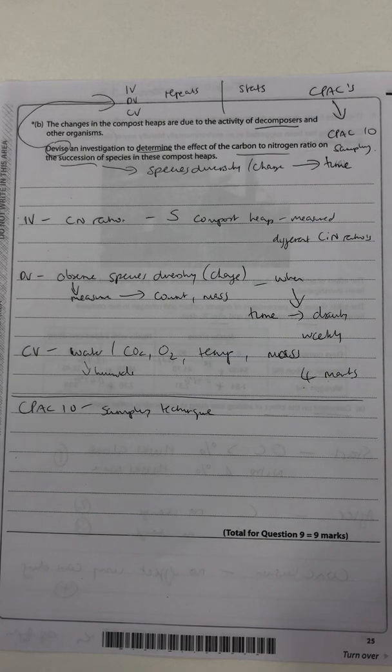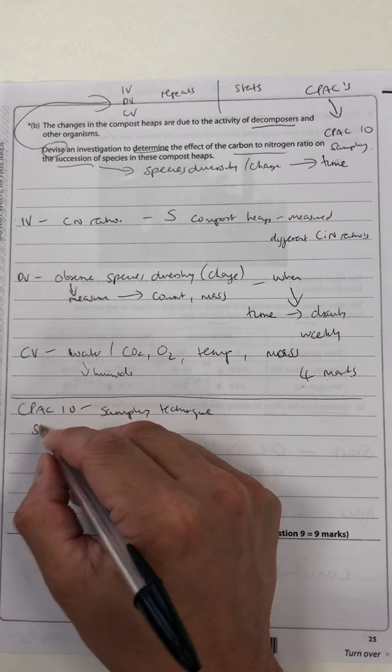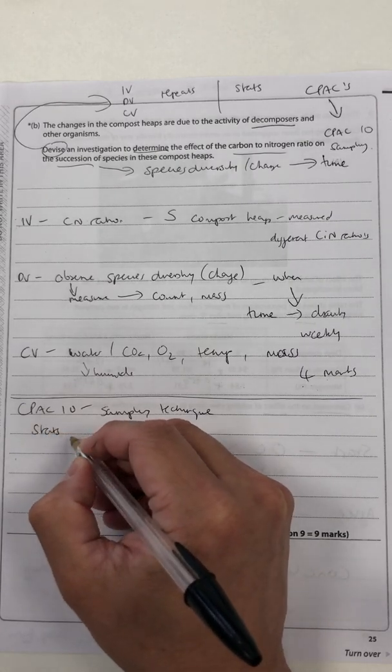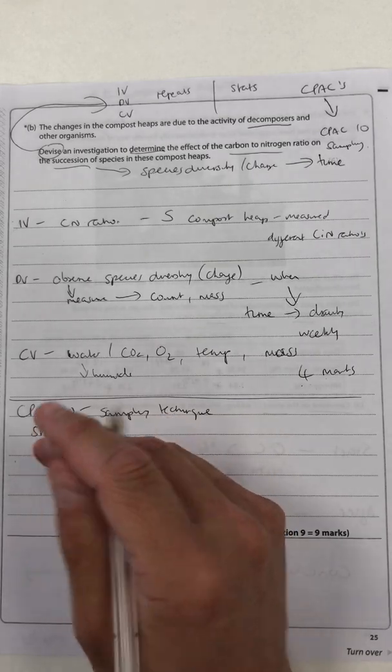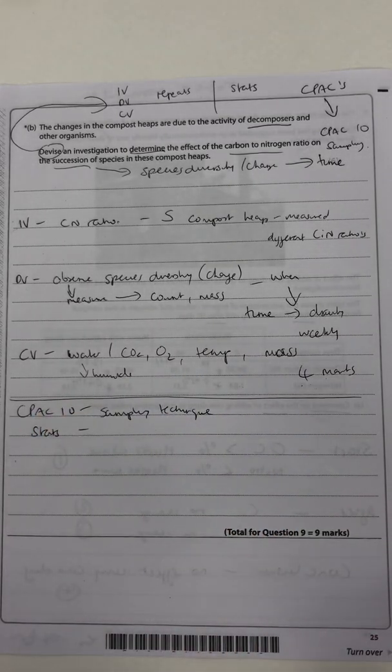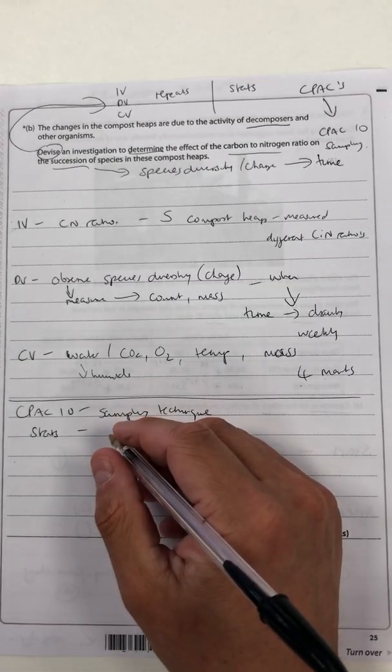Now, once you've got that data through your sampling techniques, always put in that you're going to do a statistical test on it. Now, if you're doing the changes over time, it's a difficult one.